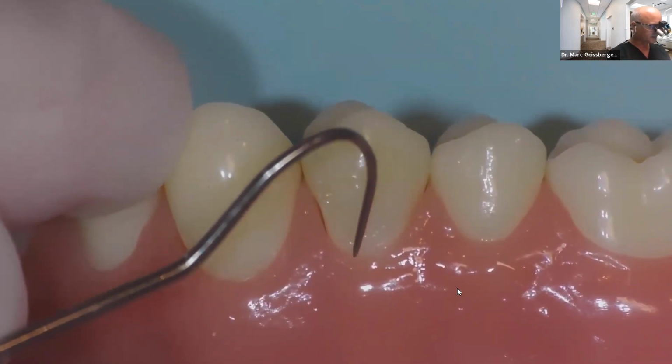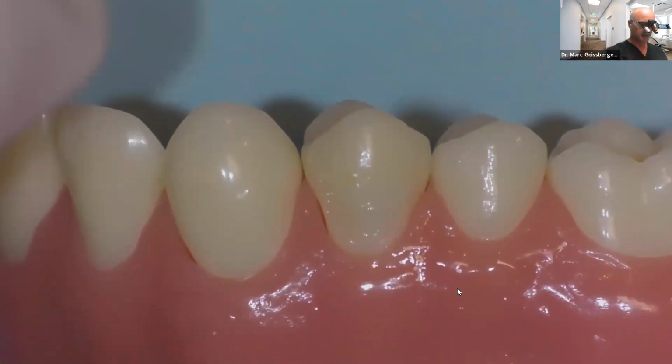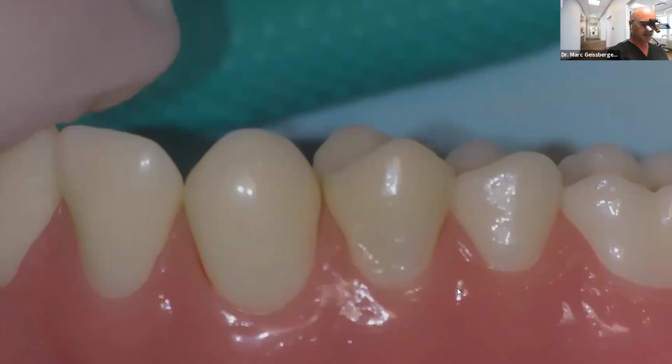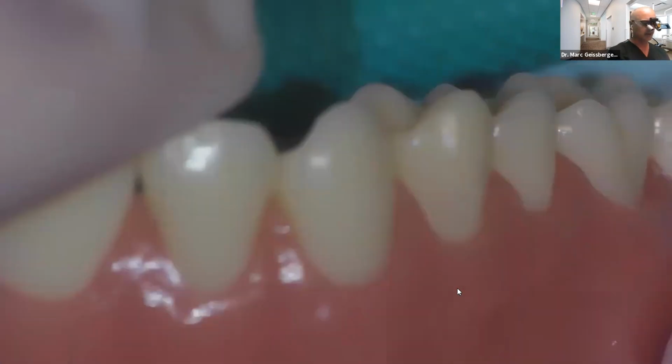Now, we couldn't do this if we didn't have the cord in place. So with that, I placed that distal aspect, okay? Now I'm going to show you that I'm not at full contour yet. I haven't cured, but I'm getting there. See that contour? We're a little better.